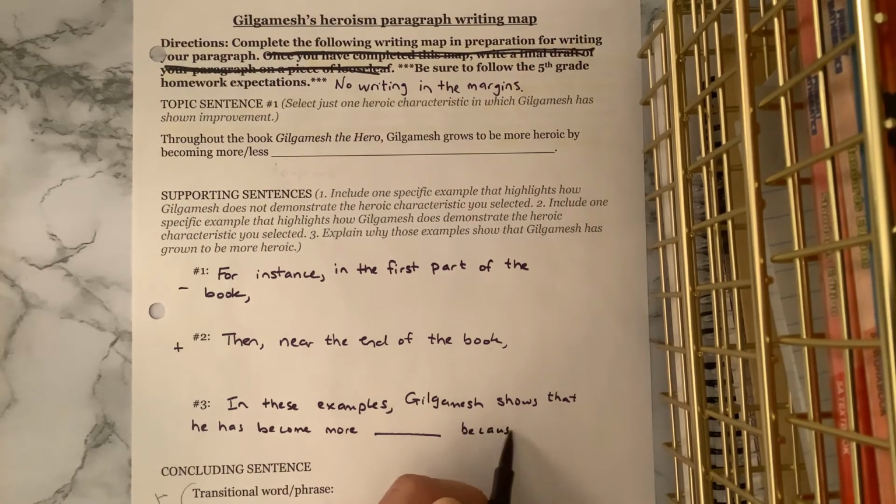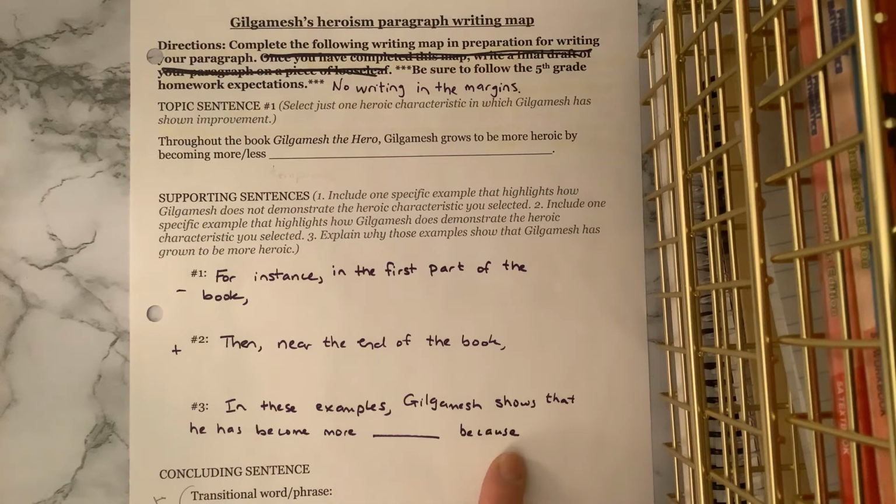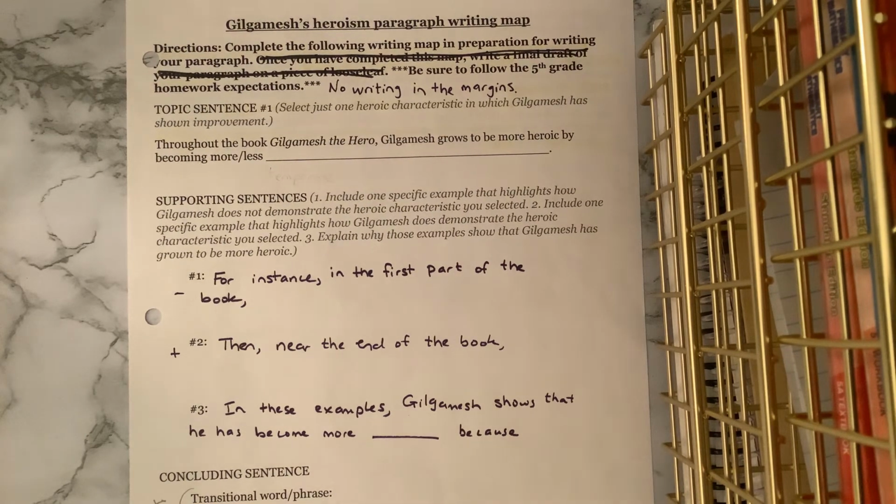Because, why? So you have to explain how he is showing more whatever, right? And this might be a great opportunity to go back and look at your virtue cards. Remember, they're linked in our resources. This could give you a way to explain, why is he showing more temperance? What part of temperance is he exhibiting now that he wasn't before? What part of justice is he exhibiting now that he wasn't before? And again, if you're not sure, those virtue cards are there for you to take a look at. So go ahead and pause and then come on back.